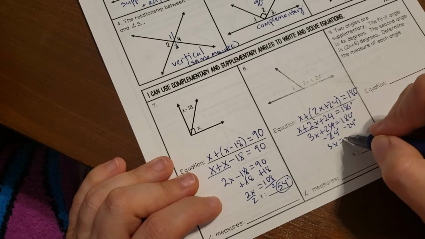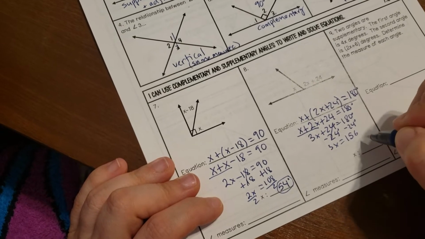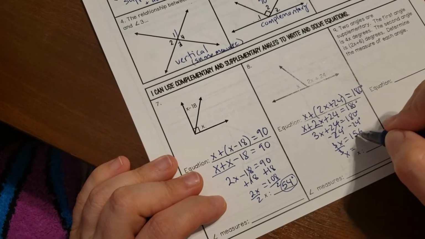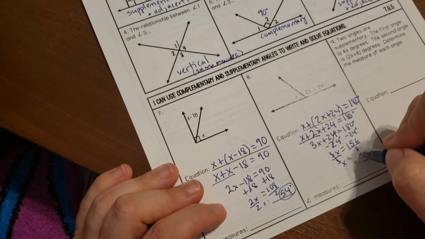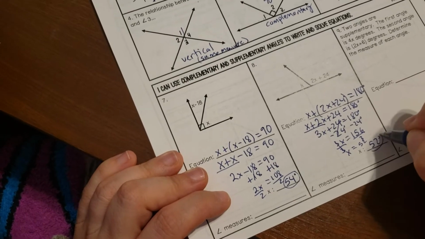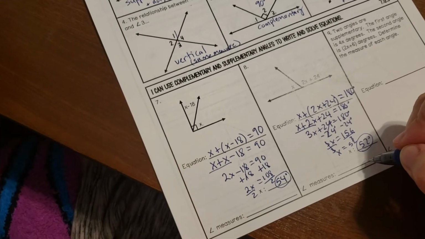180 minus 24 is 156. I divide by 3 to get plain old 1x over there. 52. And they want you to say maybe it's supplementary.